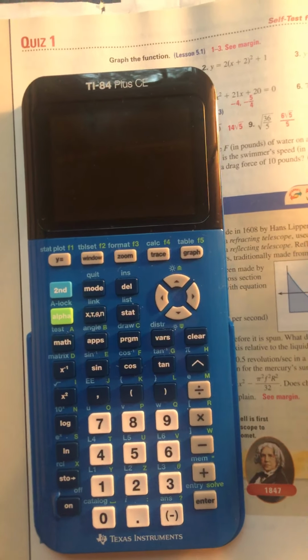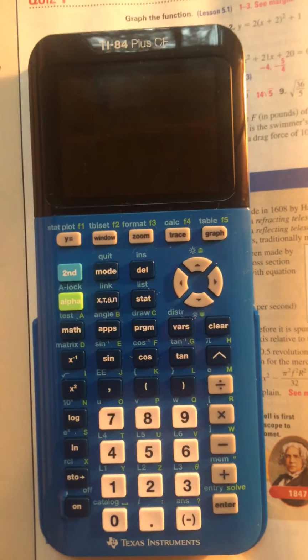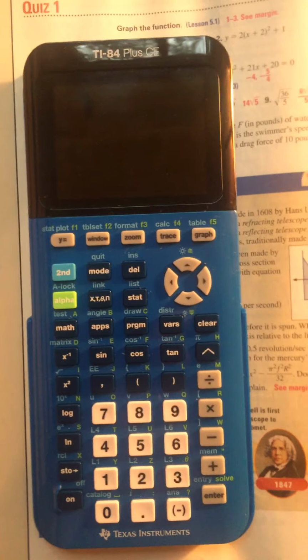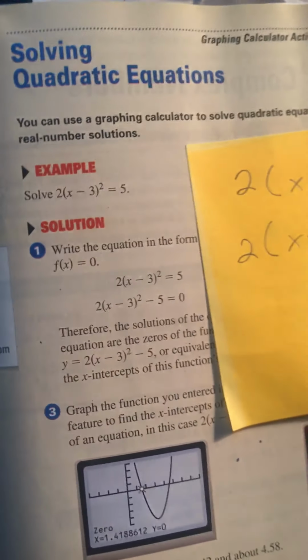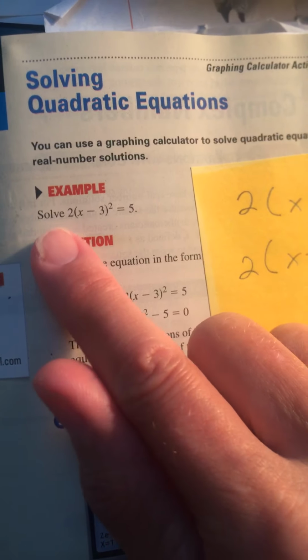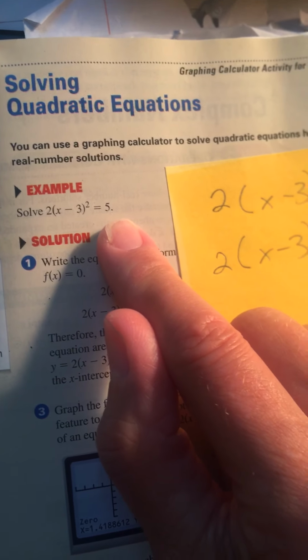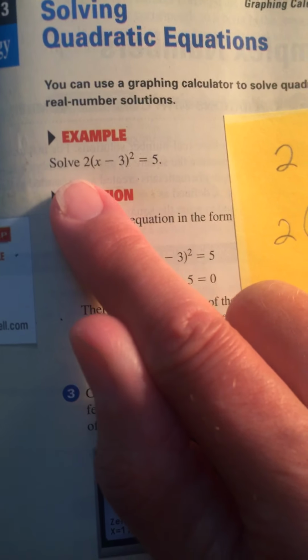And what we're going to do now is use our graphing calculator to solve quadratic equations. So handy, very useful. Okay, so in the Algebra 2 book we have this equation. Now there's two ways to do it. The first way is to just graph it, and we can use the root or zero feature on our calculator. So I'll show you that way first.